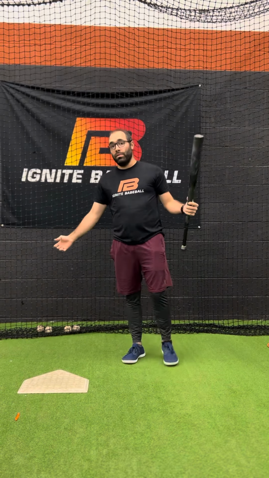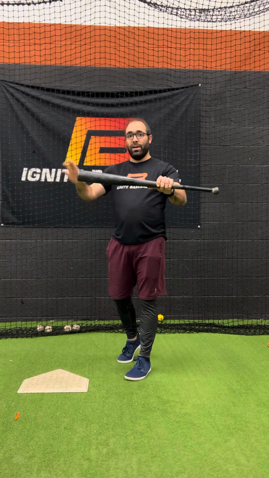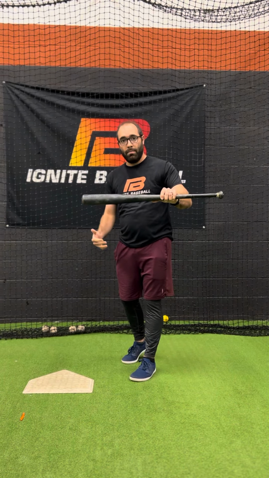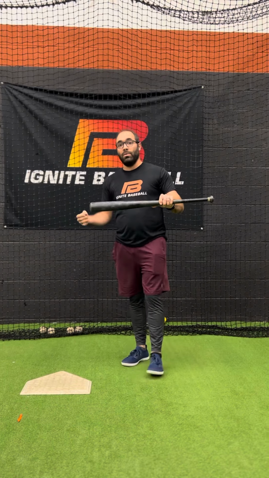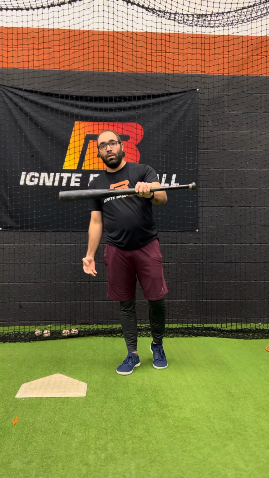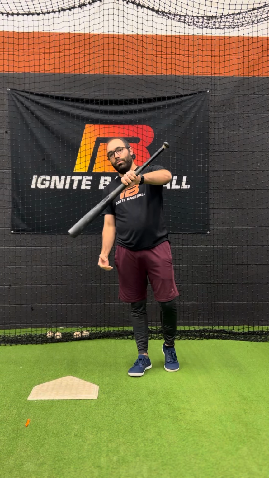So if I'm playing Division I college baseball and I'm swinging like this and the pitcher has high spin, you are going to miss under it all the time. And if the pitcher is able to throw a good changeup and you're swinging like this, you're gonna miss over it all the time.